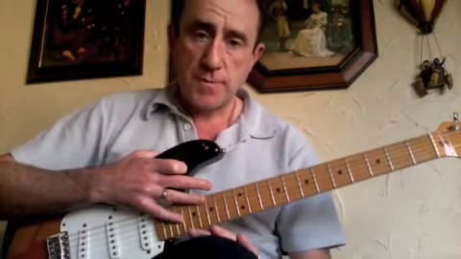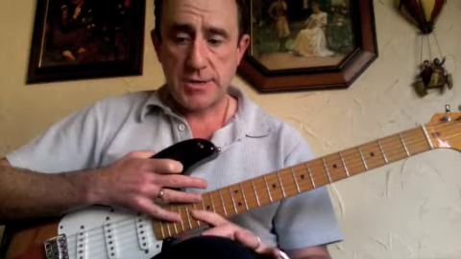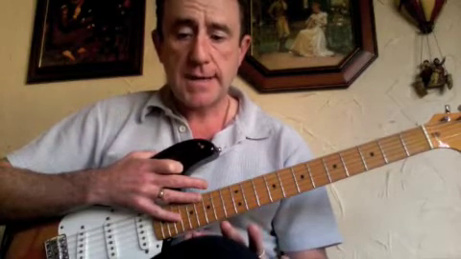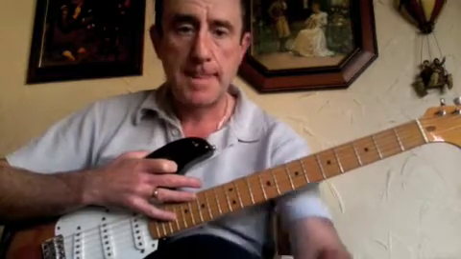And the D natural minor scale contains exactly the same notes as the F major scale. In other words, it's got a B flat in it, so it goes D, E, F, G, A, B flat, C, D.